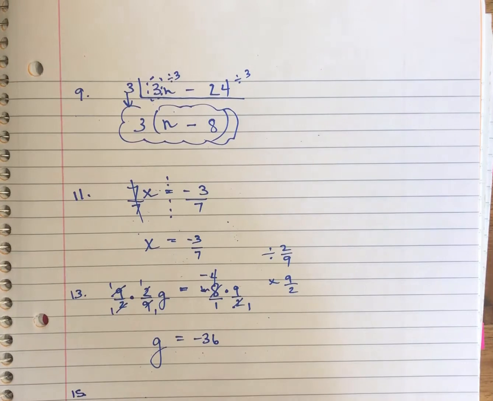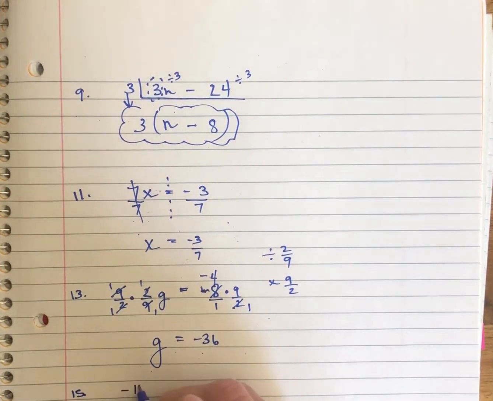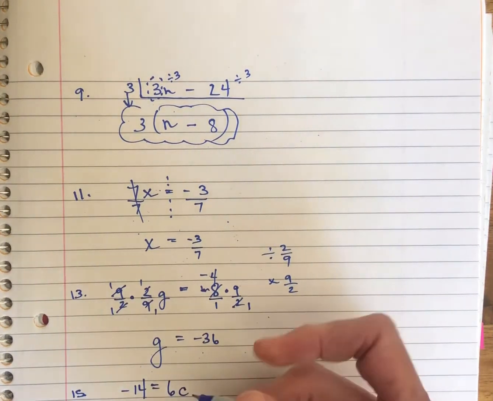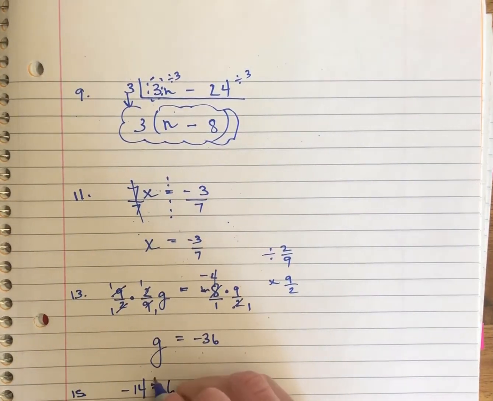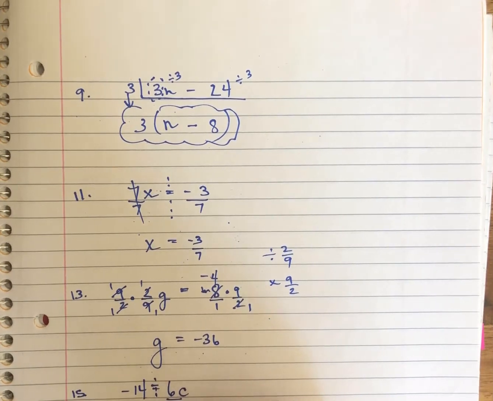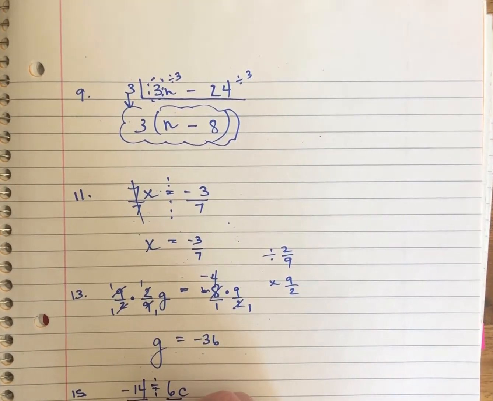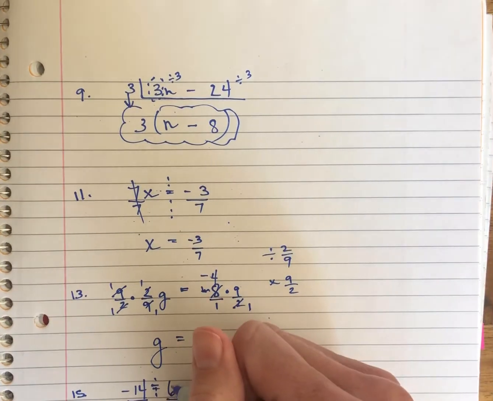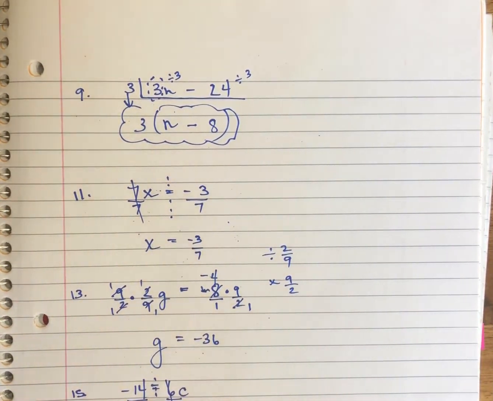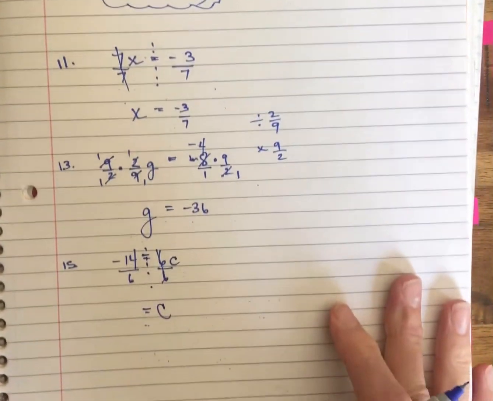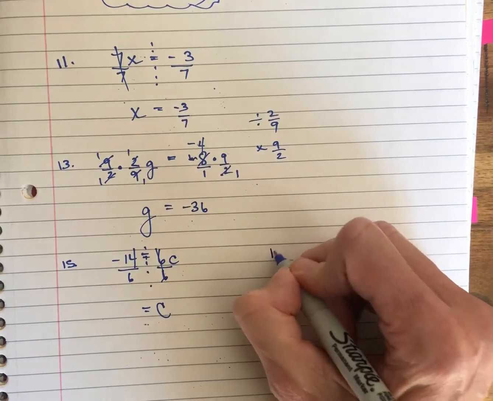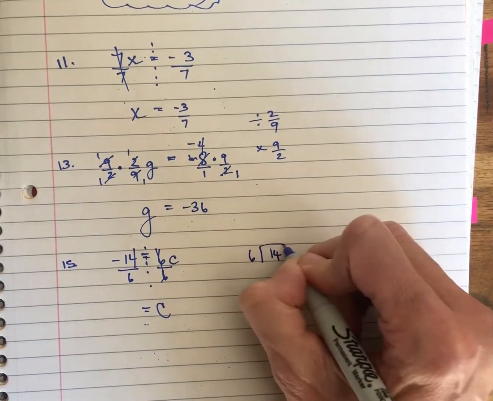15. Negative 14 equals 6c. Okay, so the opposite of multiplying c by 6 is dividing each side by 6. 6 divided by 6 is 1, which helps isolate the variable to 1c. Whoops, there you go, or just c. Then we have to work out 14 divided by 6.